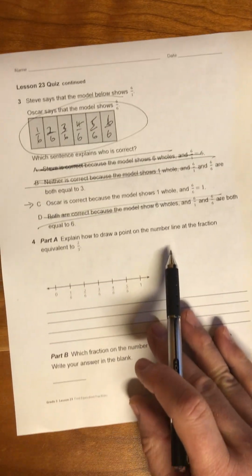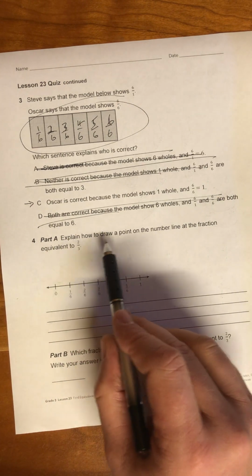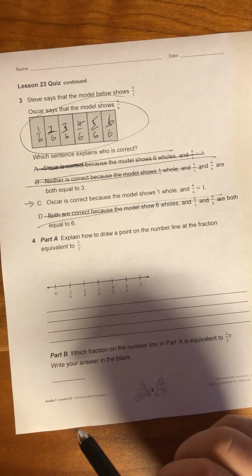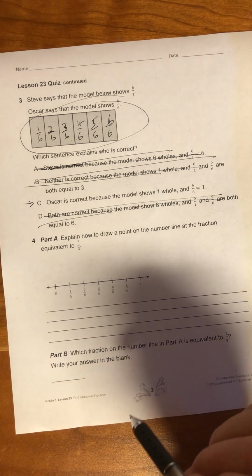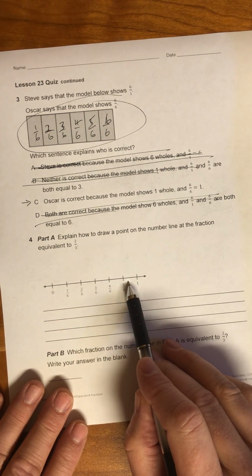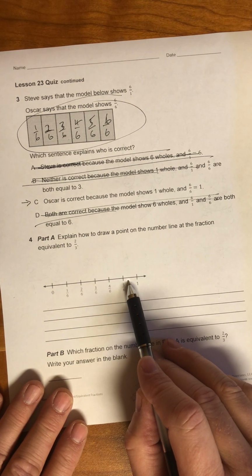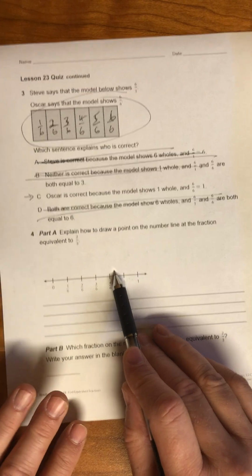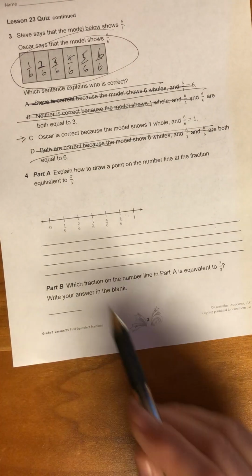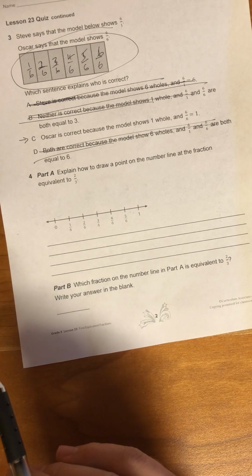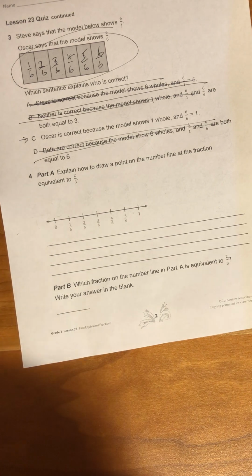Okay, number 4. Explain how to draw a point on the number line at the fraction equivalent to 2/3. How do I figure out on this number line a fraction that is equivalent to 2/3? You've got to explain it in words. Let's do this part together, and then I'll have you do B on your own. So you're going to explain the process that I'm going to do.